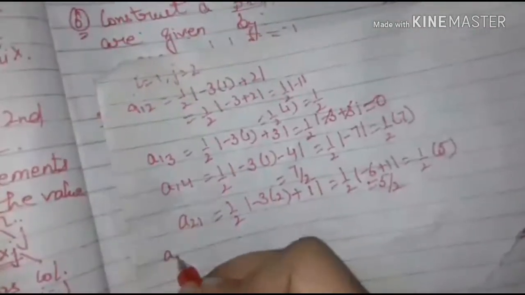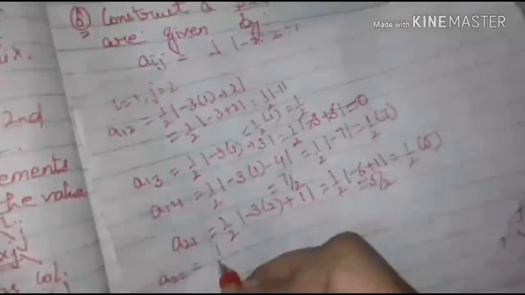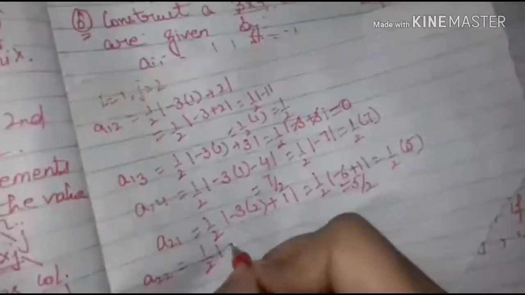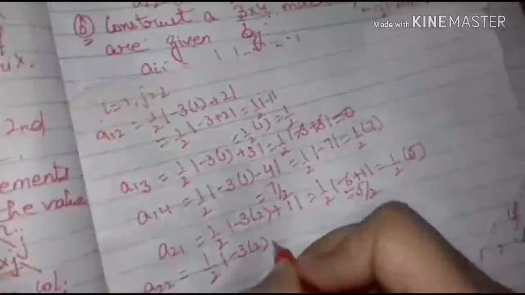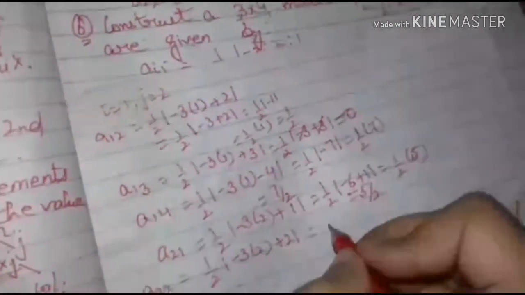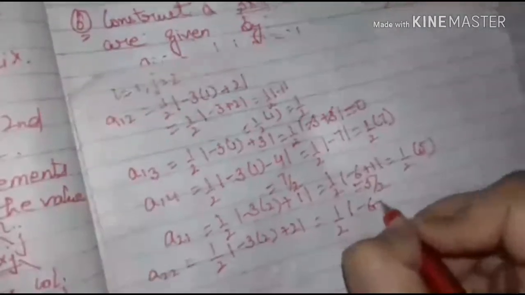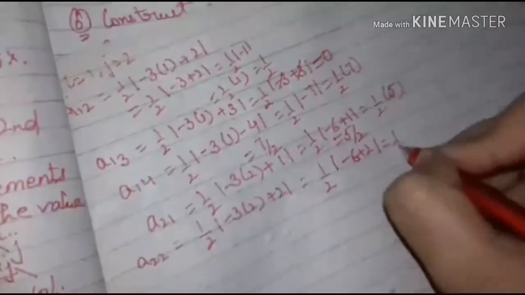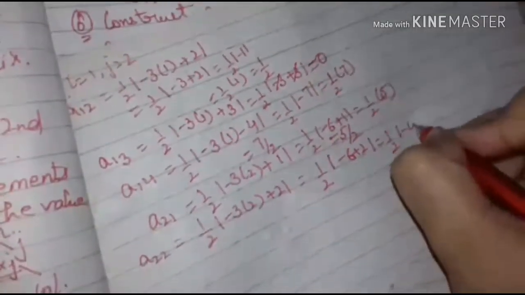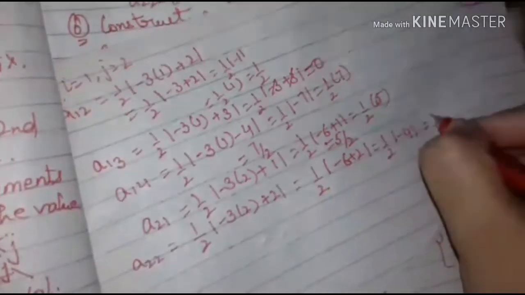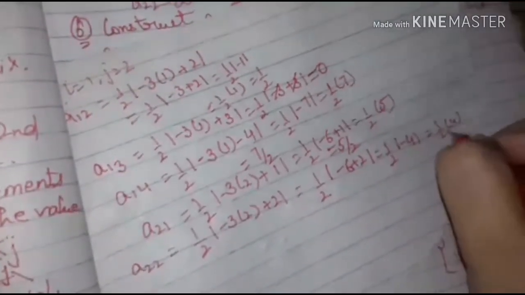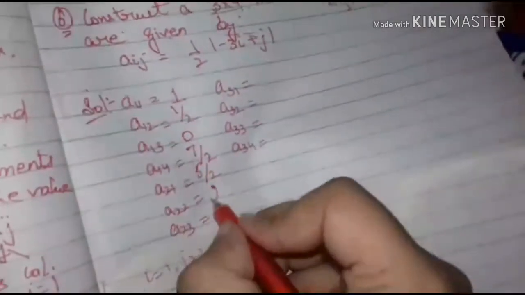Now we wish to calculate A22. 1 by 2 mod of minus 3 into 2 plus 2, equal to 1 by 2 mod of minus 6 plus 2, equal to 1 by 2 mod of minus 4, and 1 by 2 into 4 will be equal to 2. So the next element is 2.